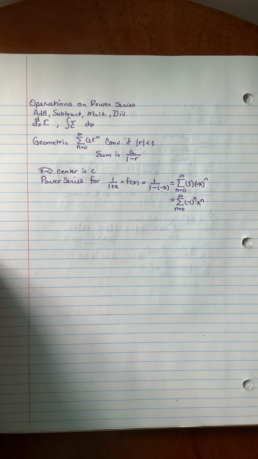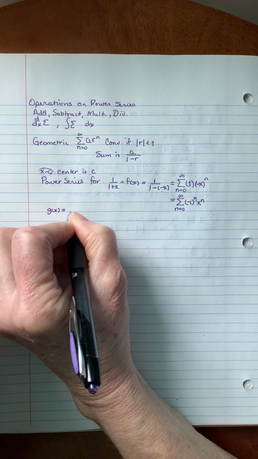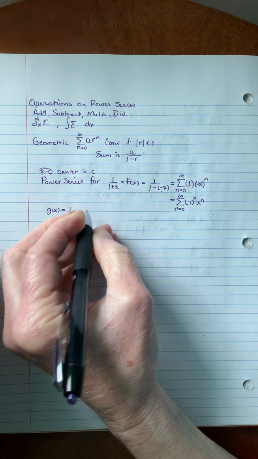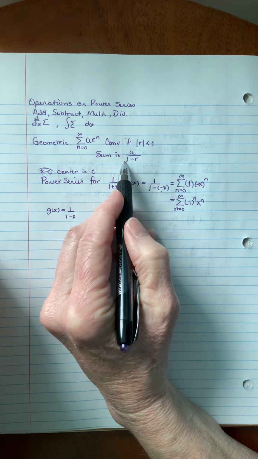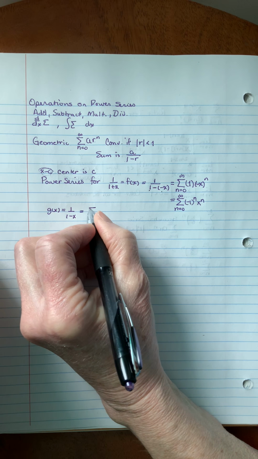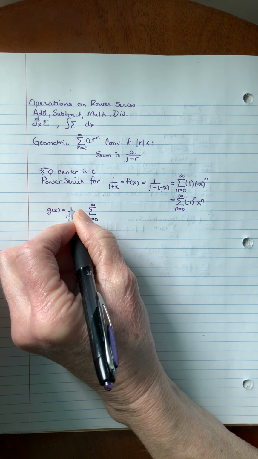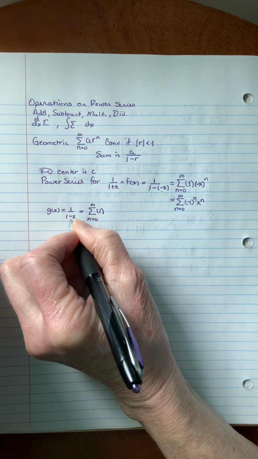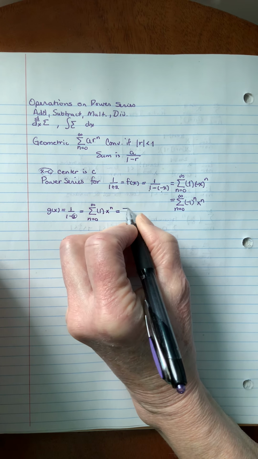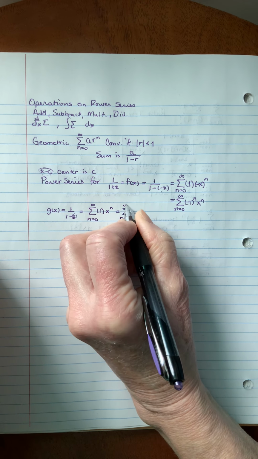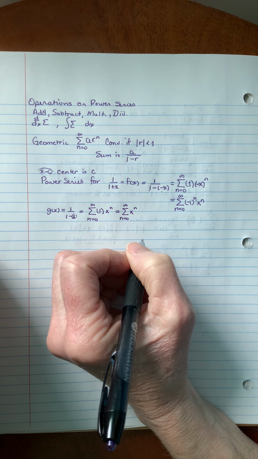Let's look at a power series for 1 over 1 minus x. So g of x is 1 over 1 minus x. Well, that one's actually easier because that's already written as a over 1 minus r. So that one has the sum, n equals 0 to infinity, of a, here's the a value, r, here's r, so x to the n. So this series is n equals 0 to infinity of x to the n. Now, what if you added them together?